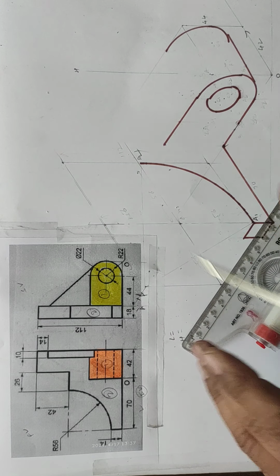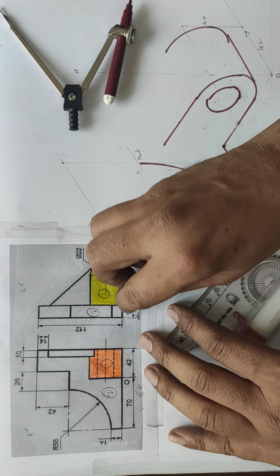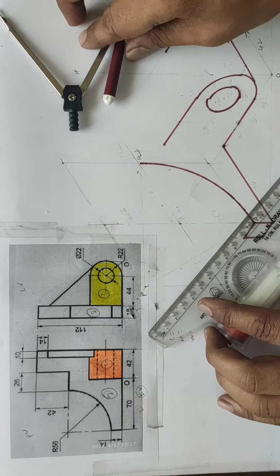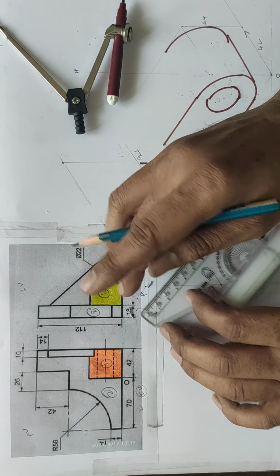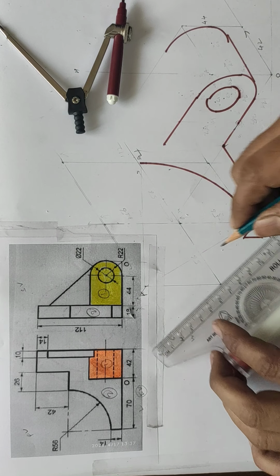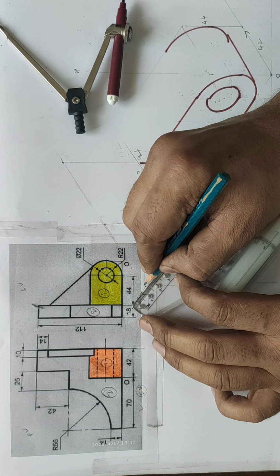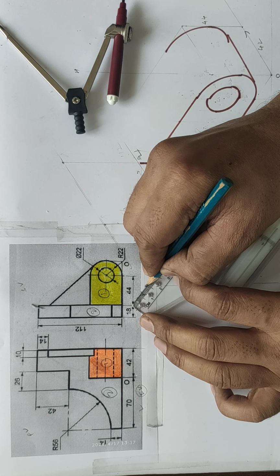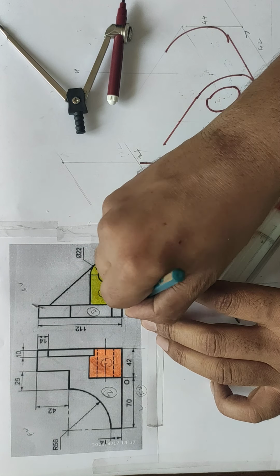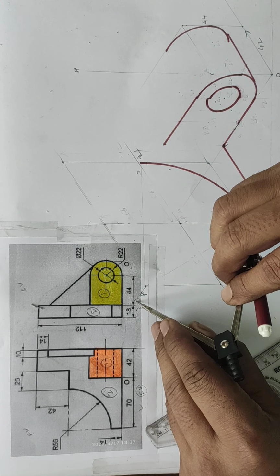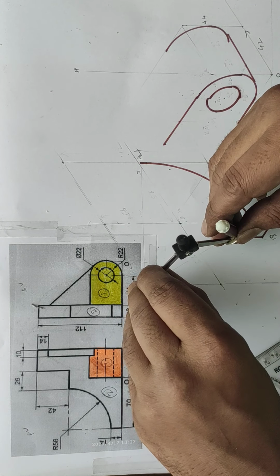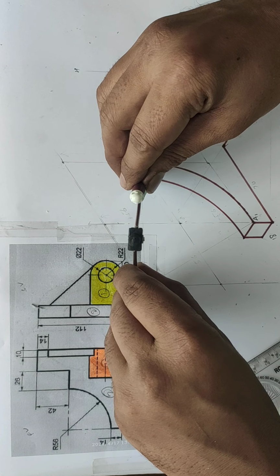Exactly, sorry, the width of the block is 18 mm. Do not take 10 mm, take the 18 mm distance, because this is 18 mm. Take the 18 mm distance, and from that point we can draw the arc.